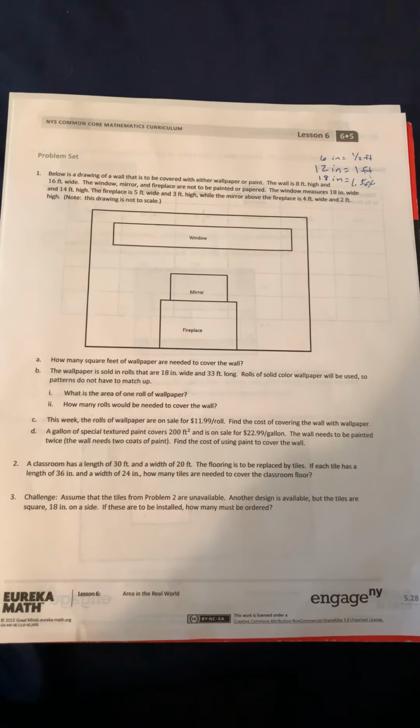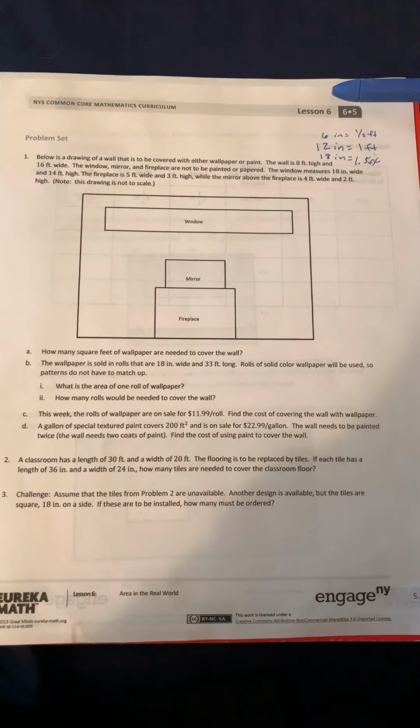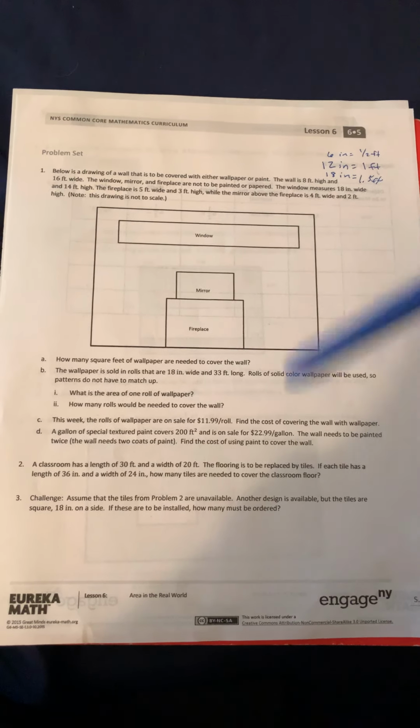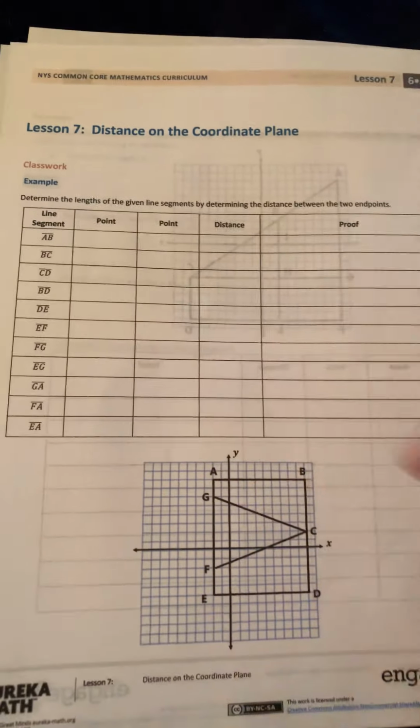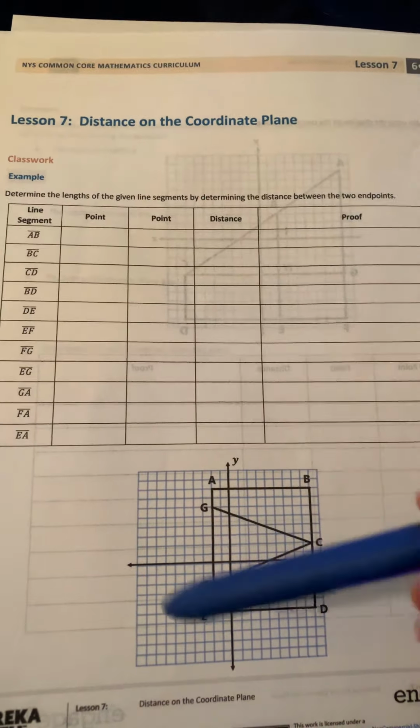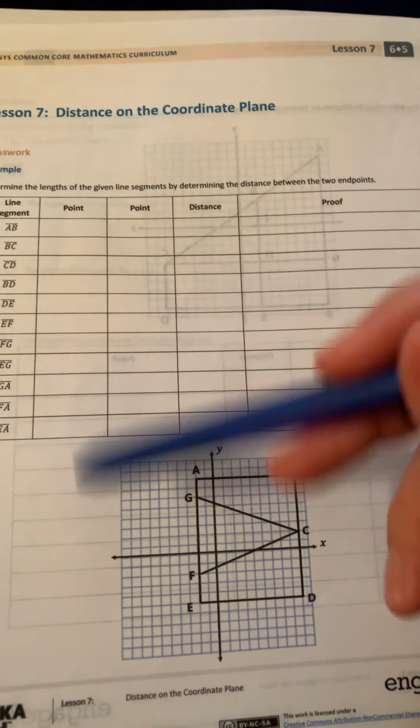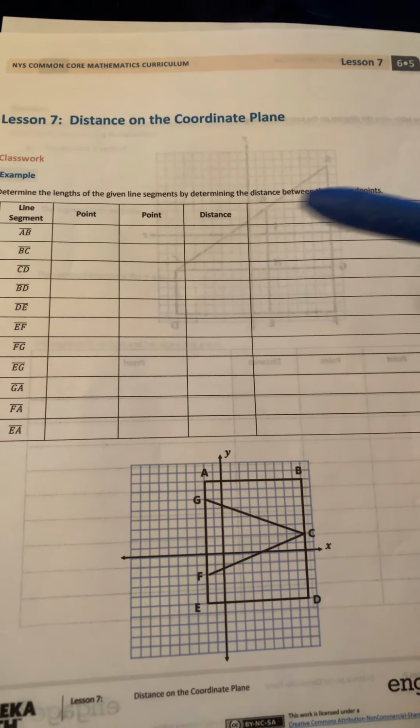Okay. Today, in this video, we're going to be focusing on reviewing lesson 6, and introducing lesson 7, which is where we're transitioning into coordinate planes. All right. This is our focus for today.